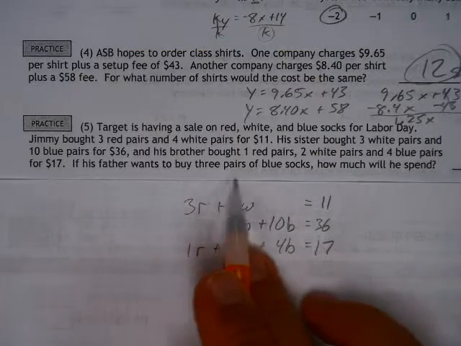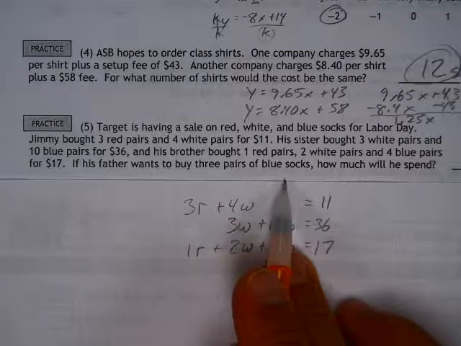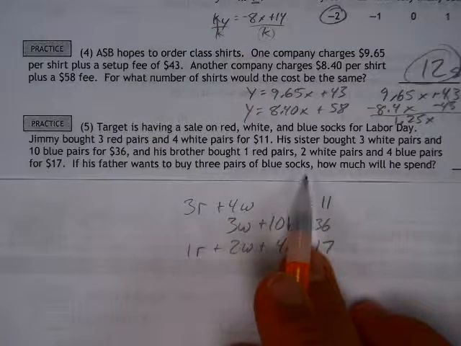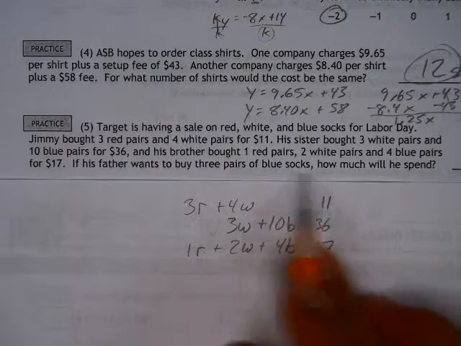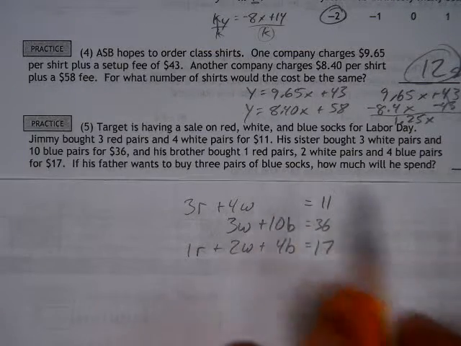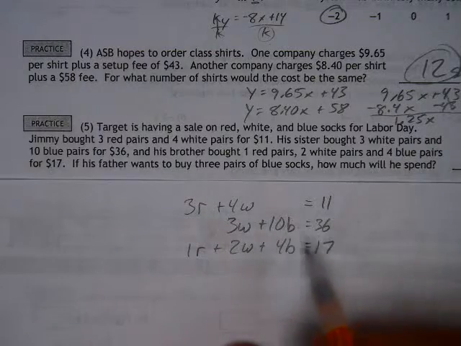He wants to buy 3 pairs of blue socks. How much will he spend? So I guess we really only have to find the blue ones, which is kind of neat.